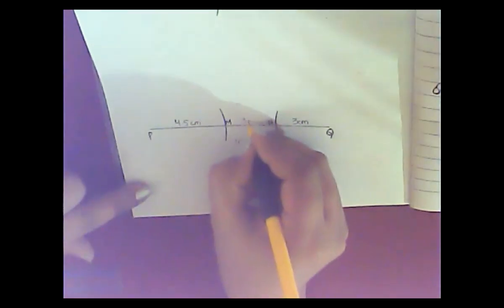So yes, it is equal to 3 centimeter. As you can see, this is 1 centimeter, this is 2 centimeter, and this is 3 centimeter. So the line segment from M to N is 3 centimeter long. So I'm going to write down here that it is equal to 3 centimeter.